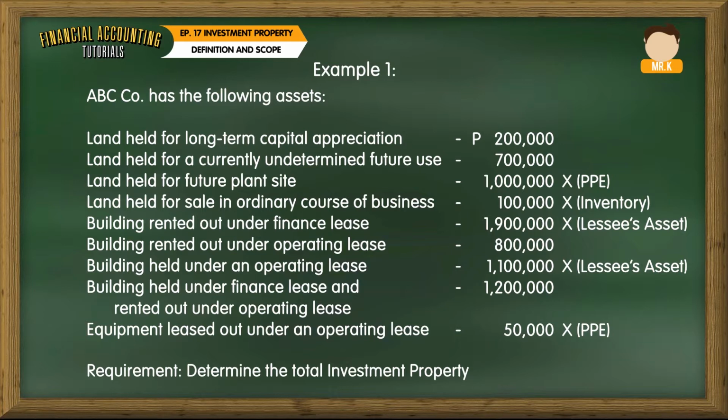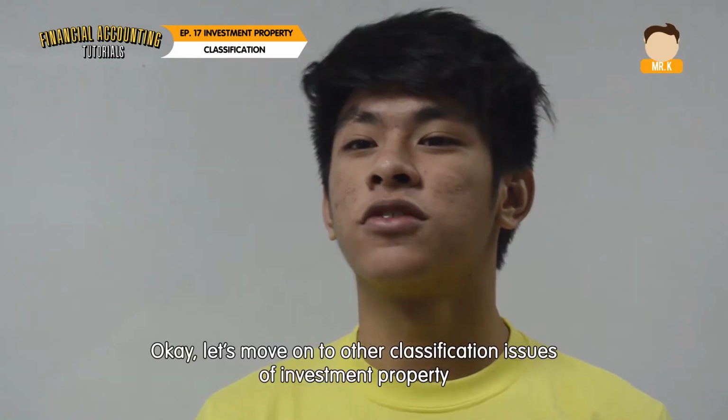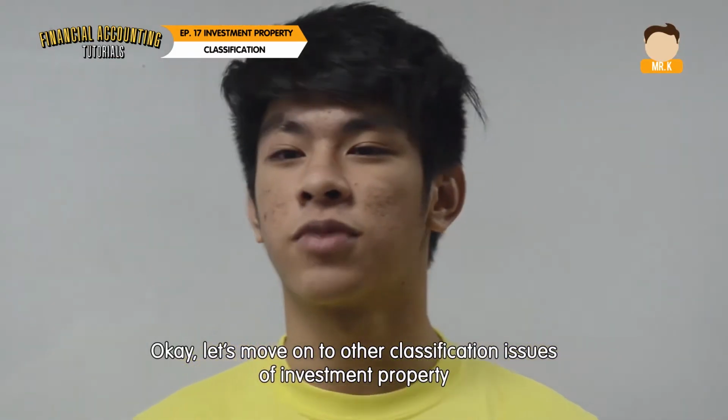Land held for long-term capital appreciation, 200,000. Land held for currently undetermined future use, 700,000. Building rented out under operating lease, 800,000. And lastly, building held under finance lease and rented out under operating lease, 1,200,000, for a total investment property of 2,900,000. Okay, let's move on to other classification issues of investment property.